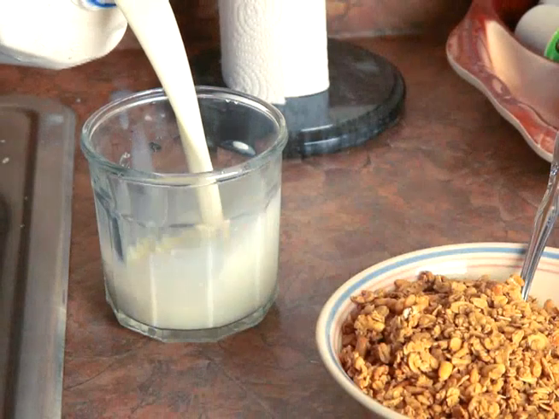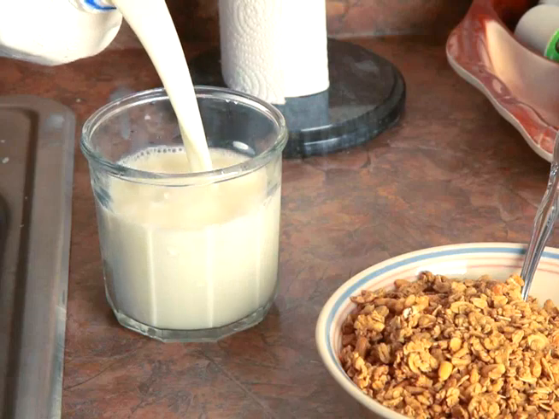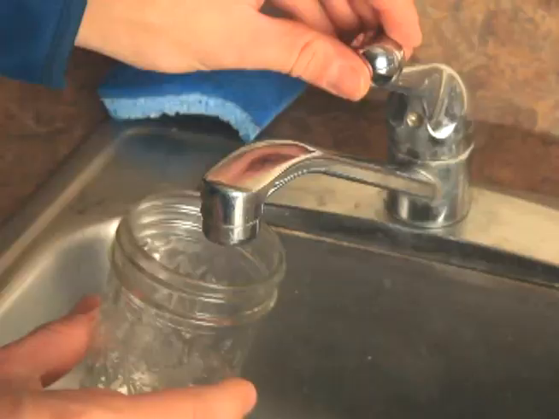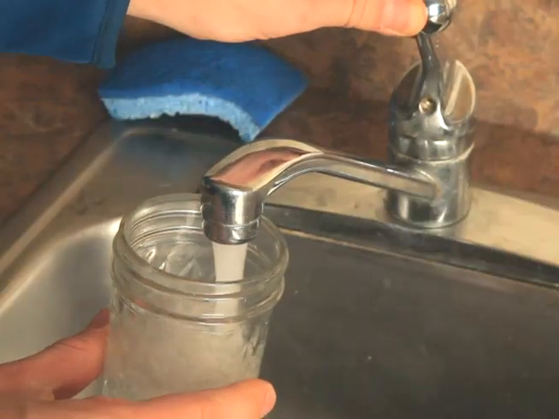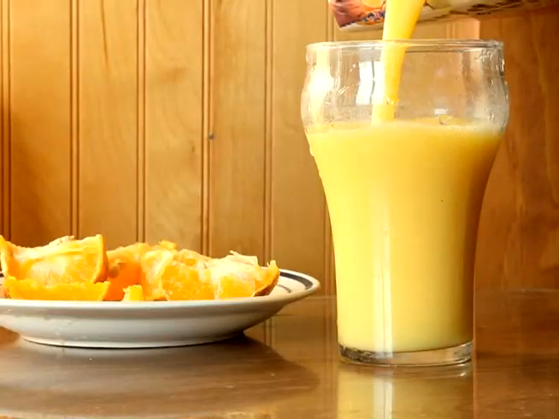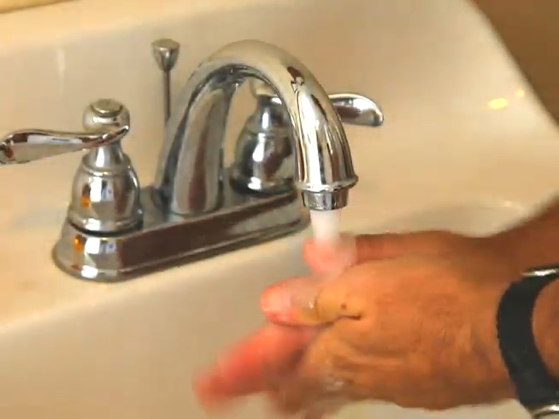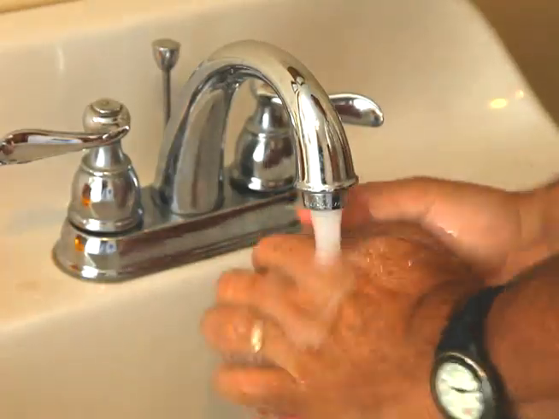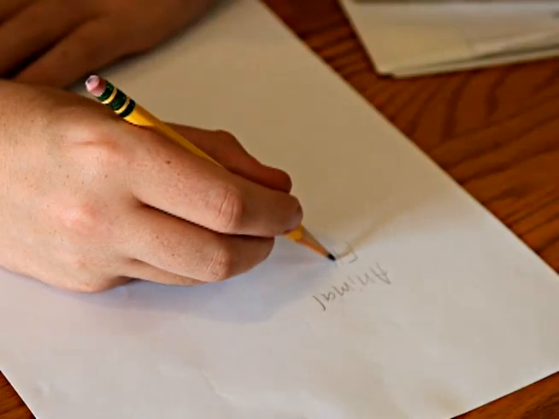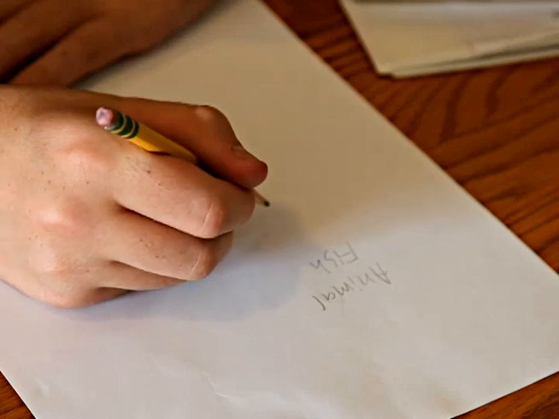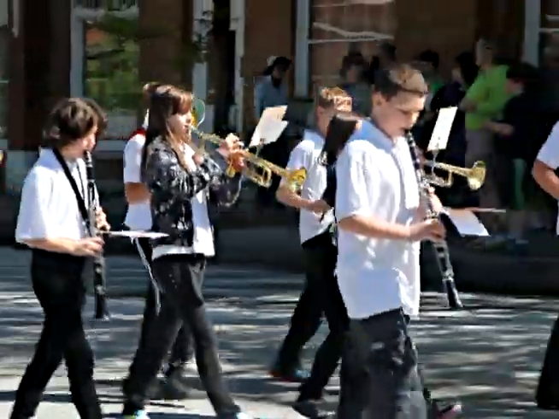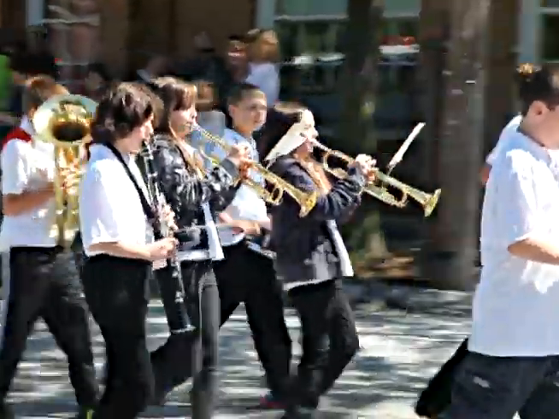During the past few hours, you've had something to drink, such as milk, water, or juice. You probably also washed your hands. You may have used a pencil to write on paper. And every few seconds, you took a breath of air.